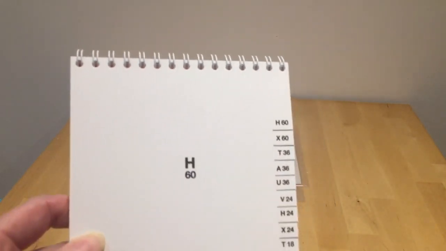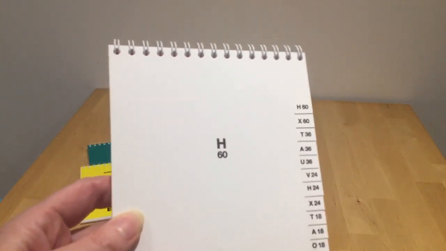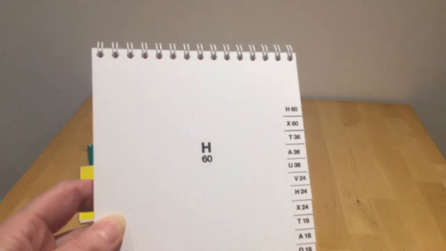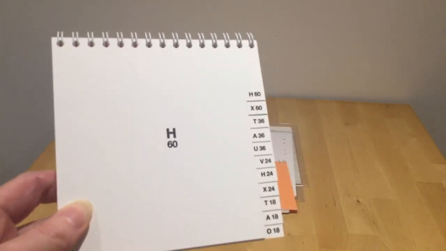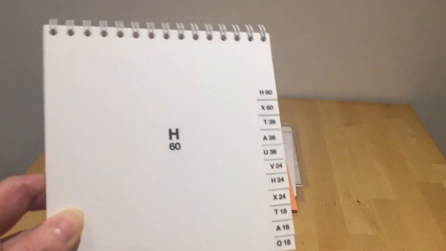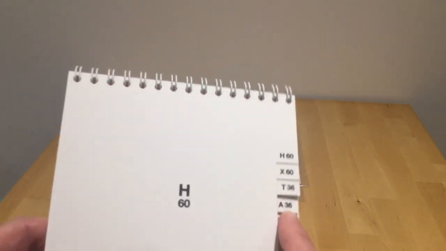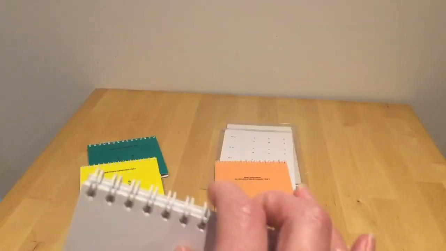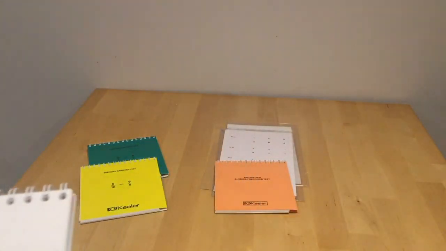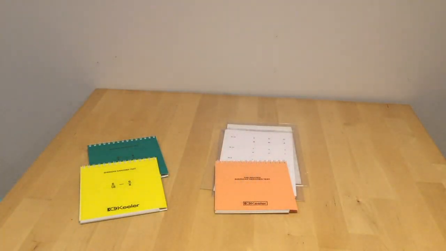So again, you can decide whether to give every single letter at value 60. There is a limited range of letters used in this test. Or you can decide if you're going to skip on. Let's do A at 36, flip over, and there it is. So capital letters, and this goes to 18, A at 18, and O at value 18.